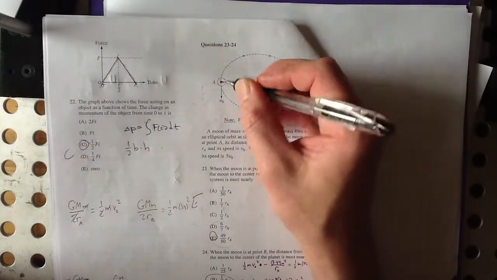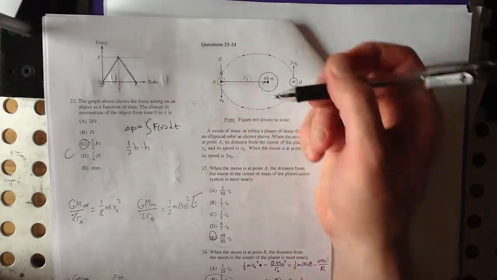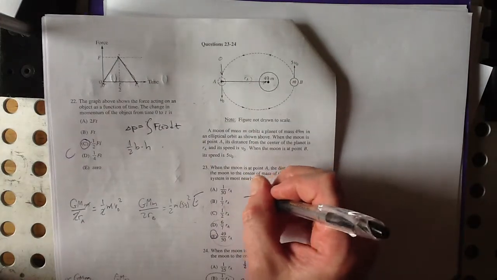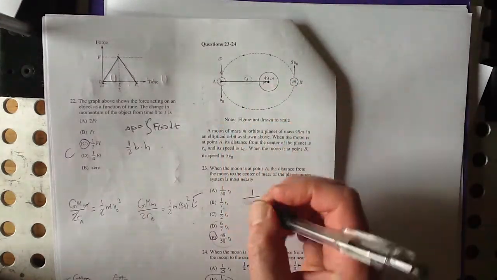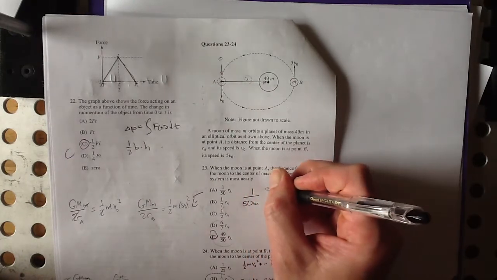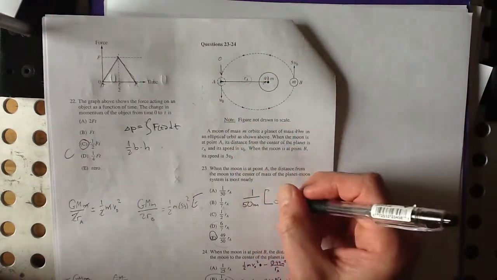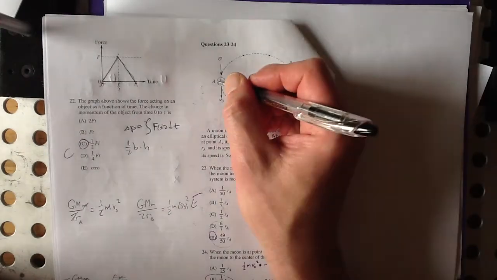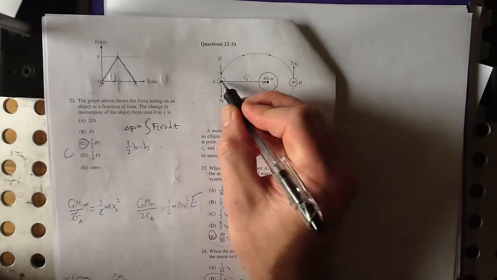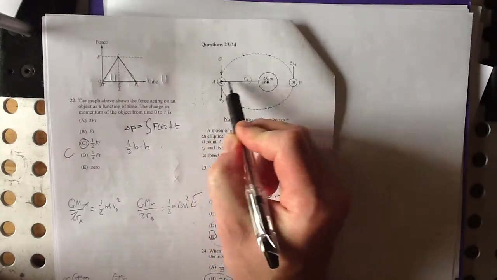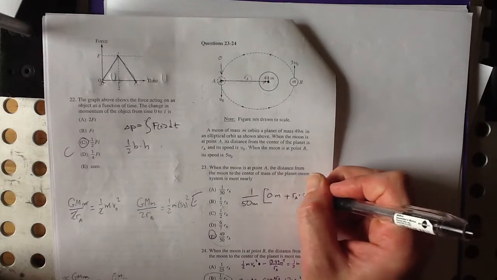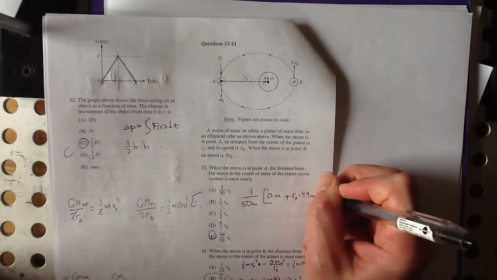If we take this to be our 0 point for calculating center of mass, then I have 1 over the total mass, which is 50m, times, and then we remember we do position times mass. The position of the moon is 0 times m, plus the position of the planet is at R sub A times its mass, 49m.